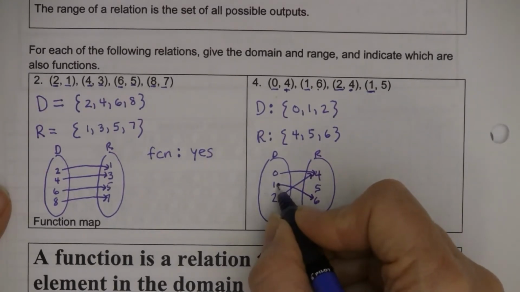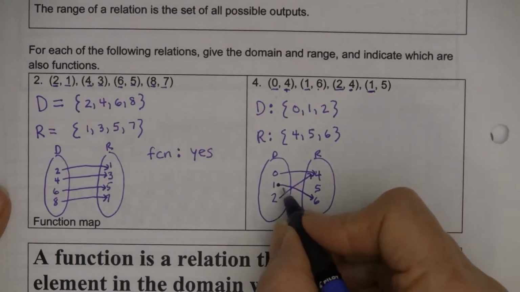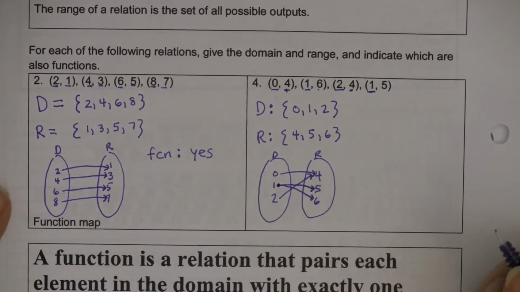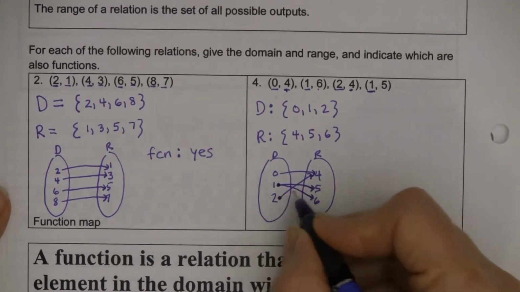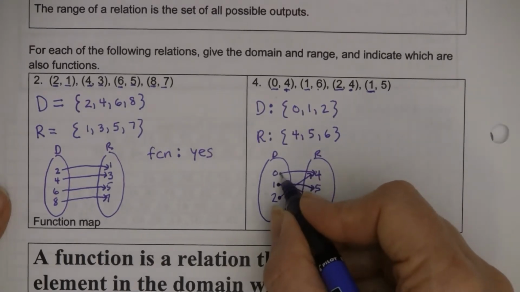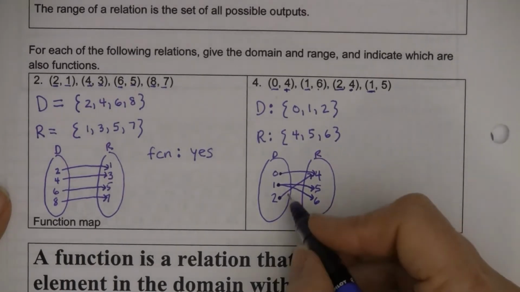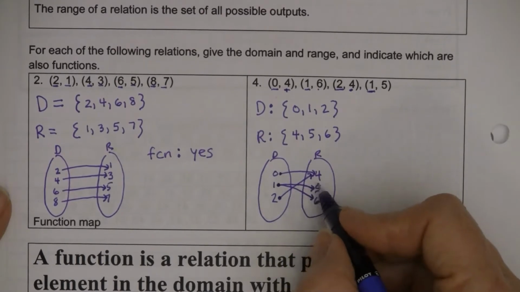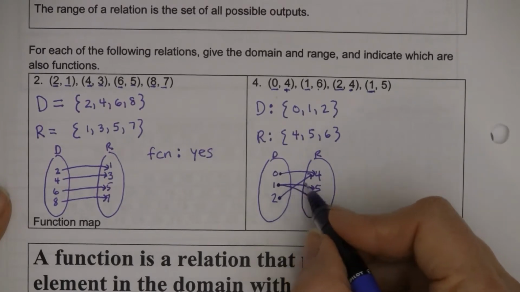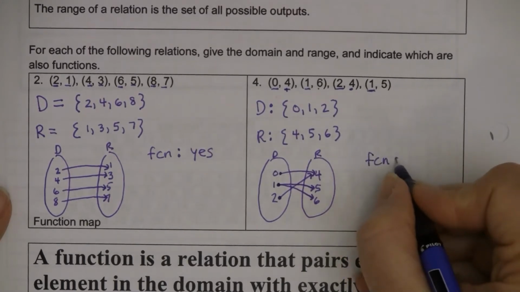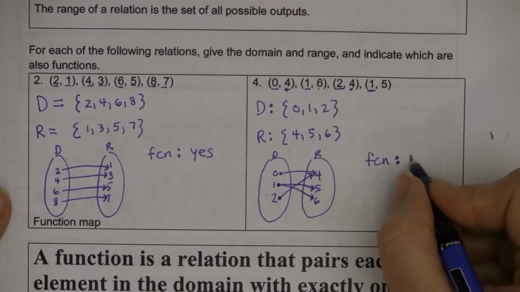And so here we had 1, and it was mapping to 6. And now they're saying that 1 also maps to 5. And that's not okay. It was okay that both 1 and 0 map to 4, because a y value can have 2 x values that map to it. But an x value can only map to one thing. And so 1 in the x values, the domain, cannot map to both 5 and 6. So under function, FCN, my abbreviation for function, is no.